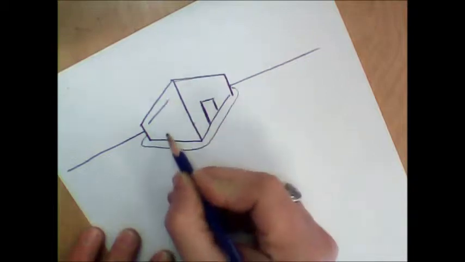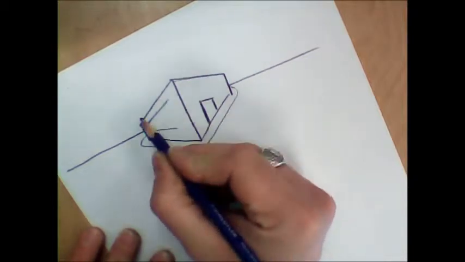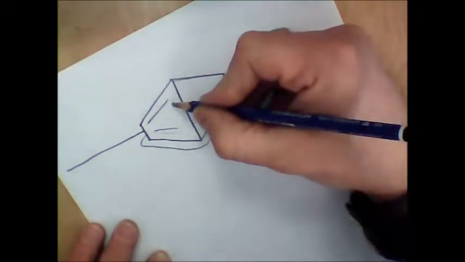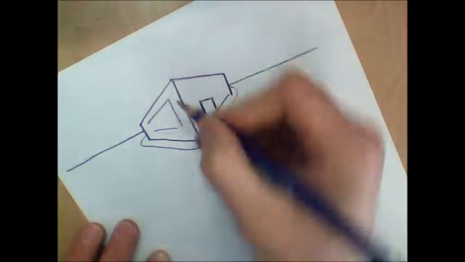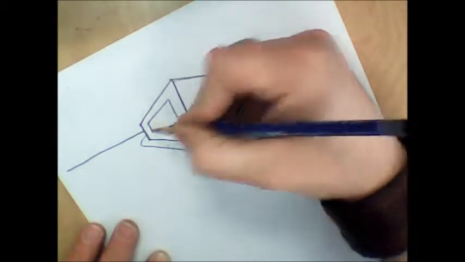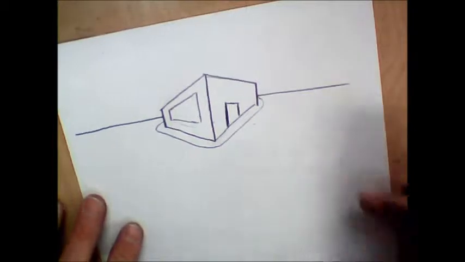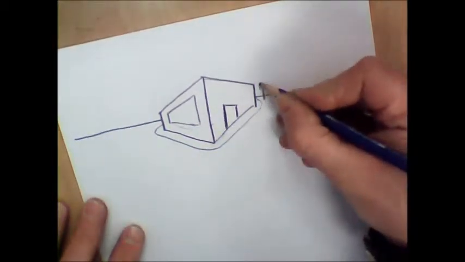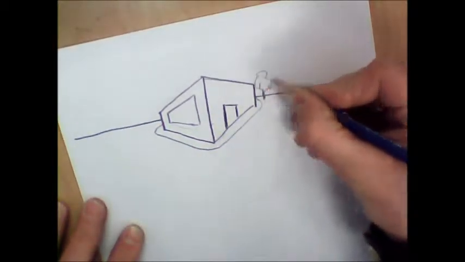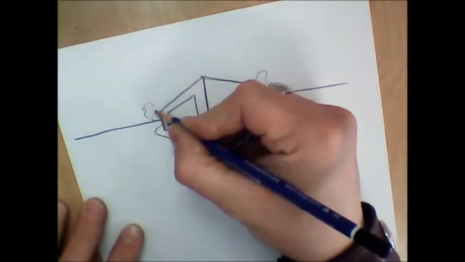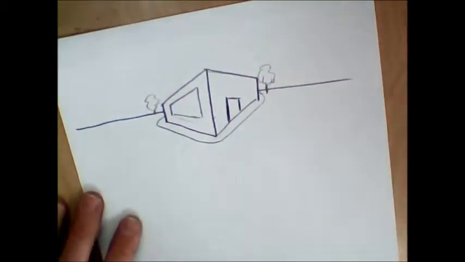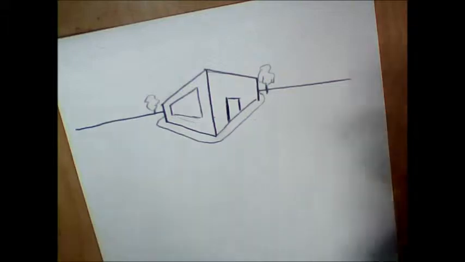Want a window? Same angles up here, same angles down here, same angles here. Big thing in drawing is compare, compare, compare. Next thing you know, you got a window. And in the words of Bob Ross, we can get a little happy tree here. Get a little happy tree over here. And then we got our own little beginning of a doodle or a drawing.